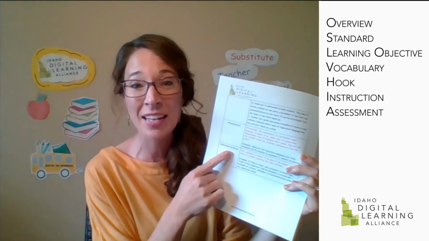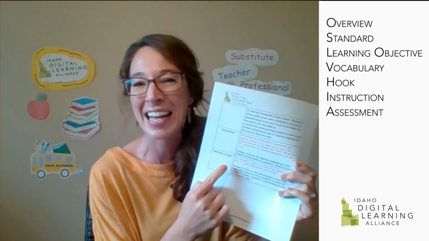And last but not least, this lesson plan has an extension. And that is just a way for you to further explore the topic if time allows. And there you have it, a lesson plan and all of its components.